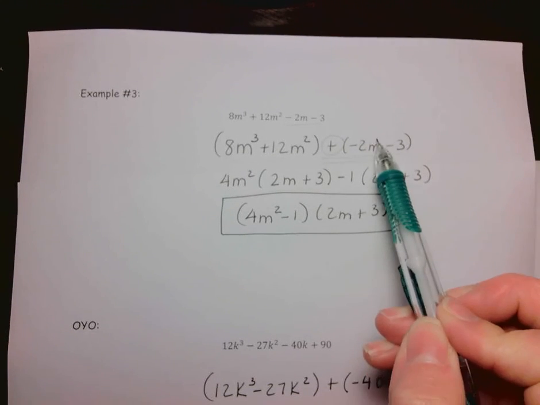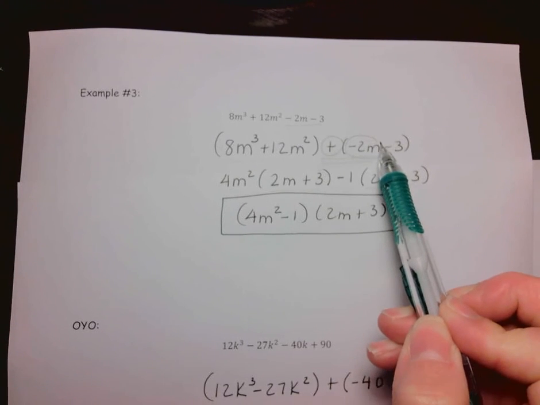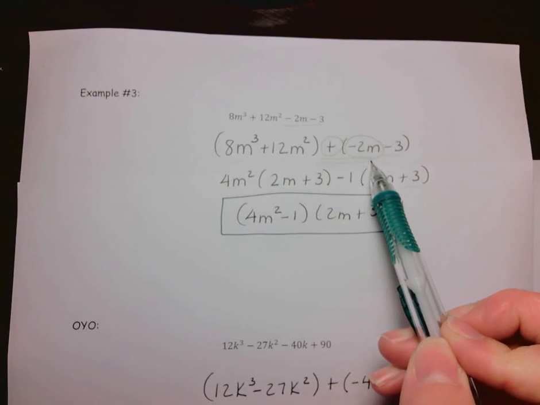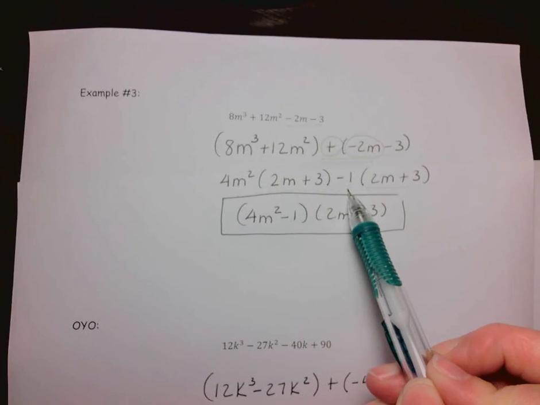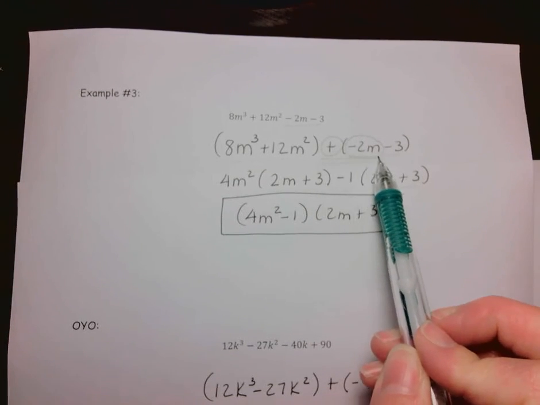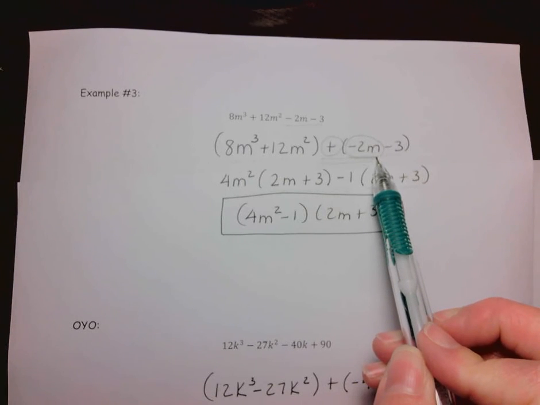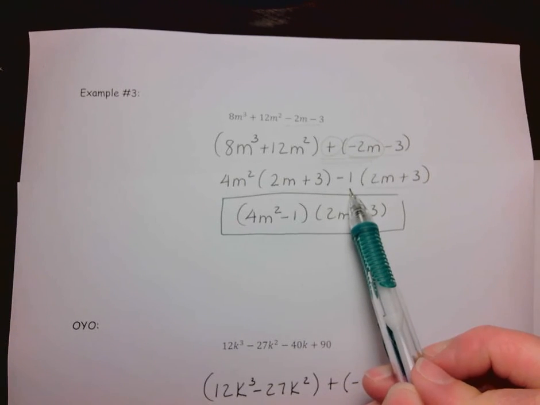Whenever this first term is negative, you always have to factor out a negative 1. Let me repeat that because it's extremely important that you remember that. Whenever this first term is negative, you always have to factor that out.